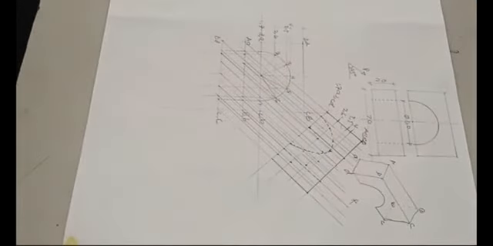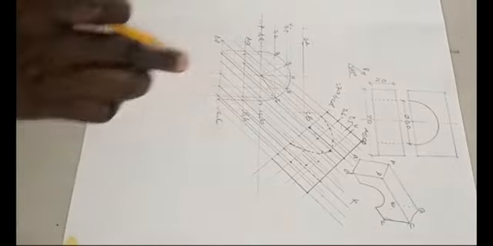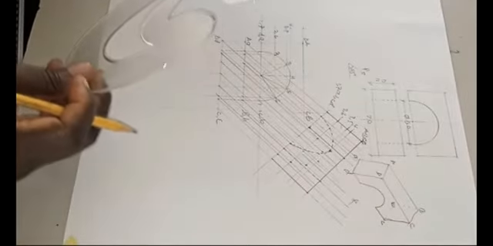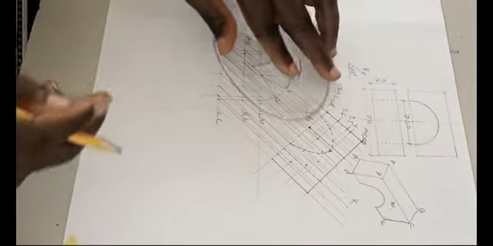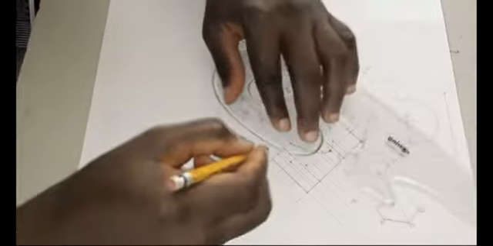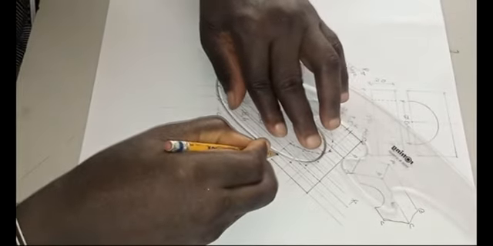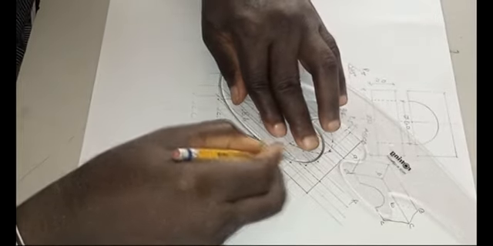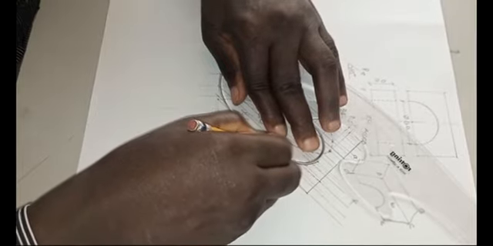So we join this one with thick line because you can see it is in the front. We are standing here. Use this. This one will be drawn with thick continuous line.